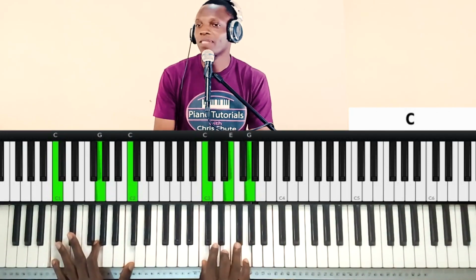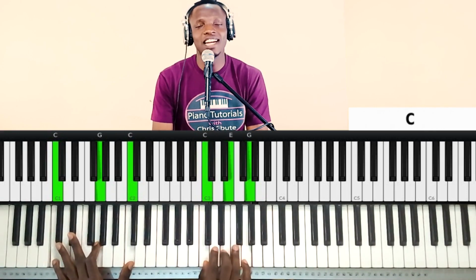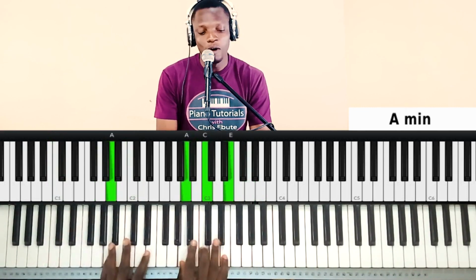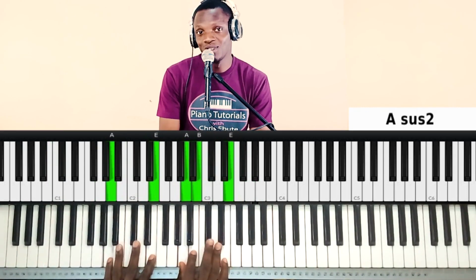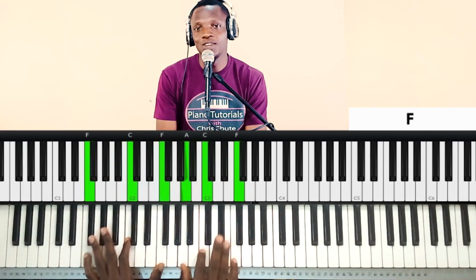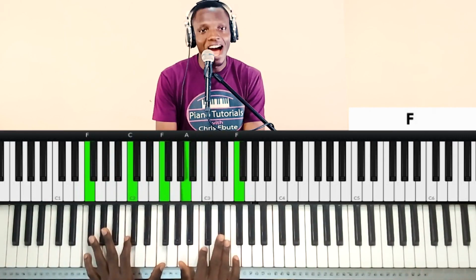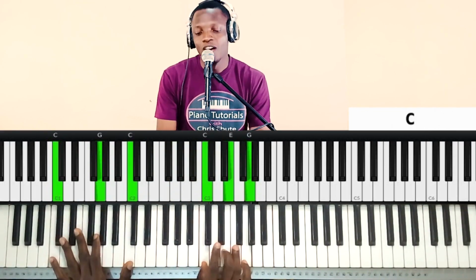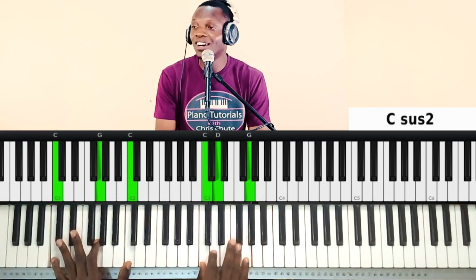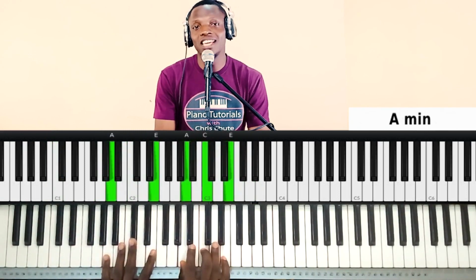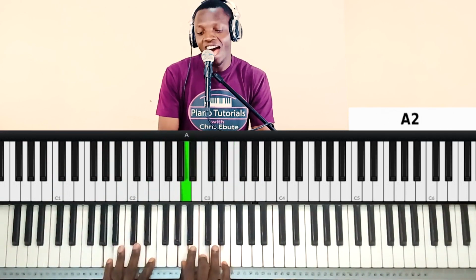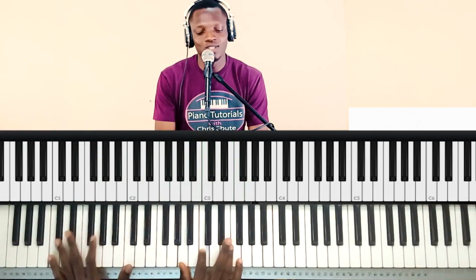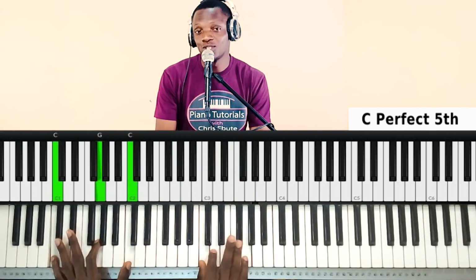So maybe the person wants to sing a song like this. "Open the eyes of my heart, Lord." I'm still using Sus2. "Open the eyes of my heart," Sus2. "I want to see you." Sus2, resolve. "Open the eyes of my heart, Lord. Open the eyes of my heart," Sus2. "I want to see you." See what I'm doing? Sus2, resolve.